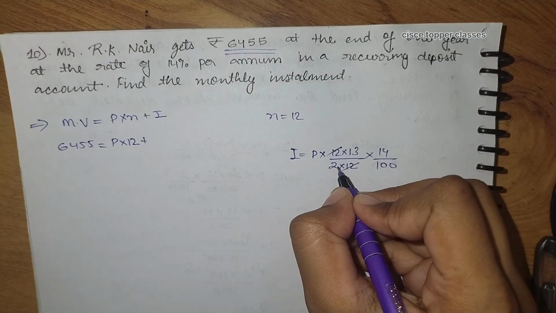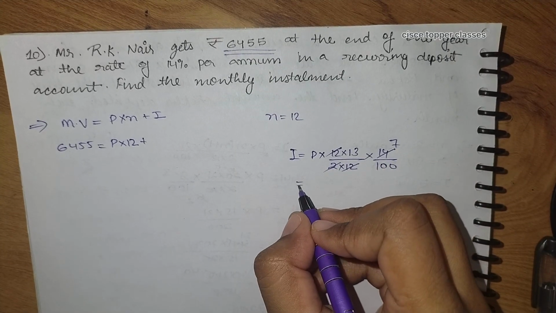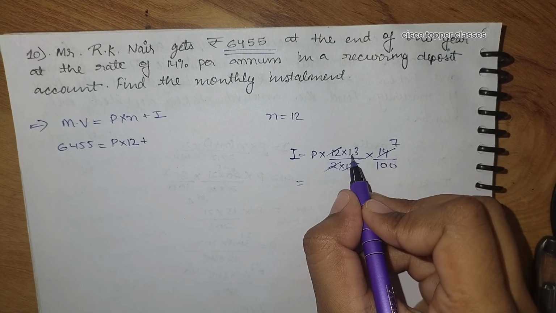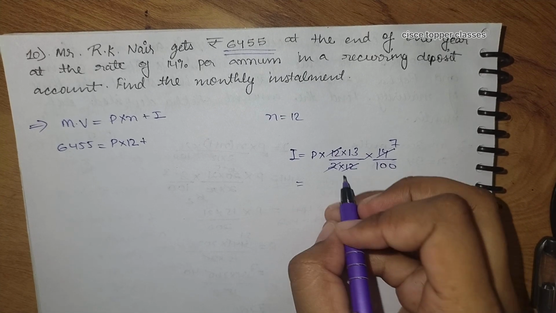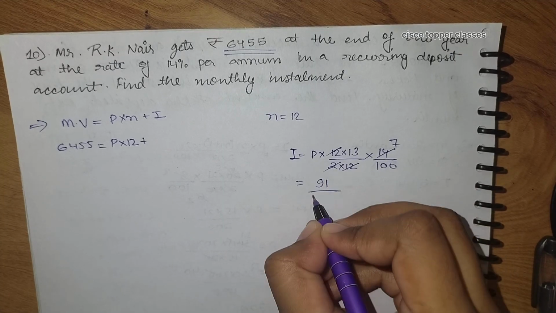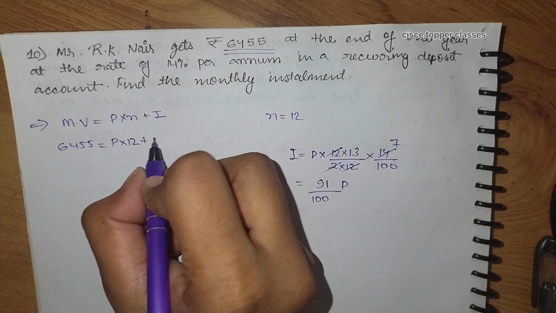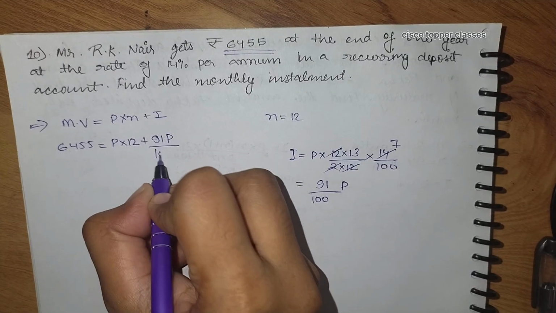On solving, 12 will be cancelled out, 14 will be cancelled out by 7, and we can write this part as 7 into 13, which is 91, divided by 100, into P. So this will be P into 12 plus 91P divided by 100.